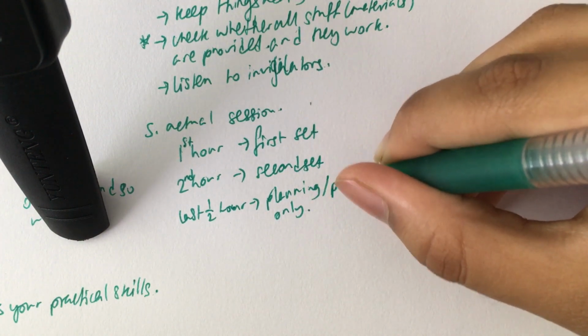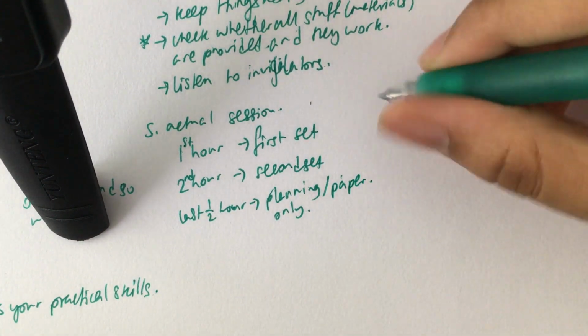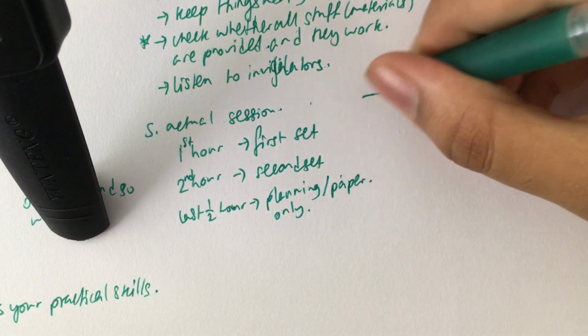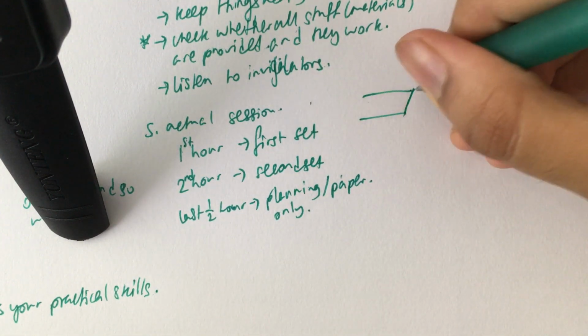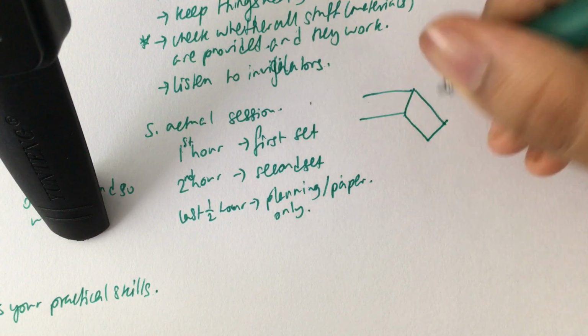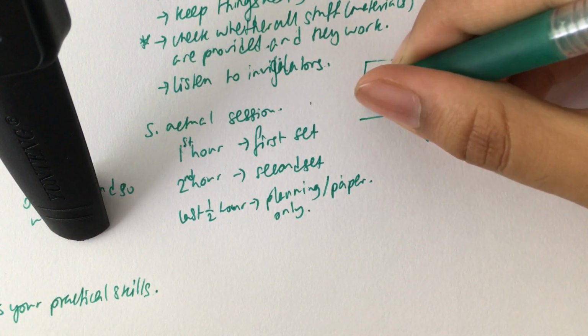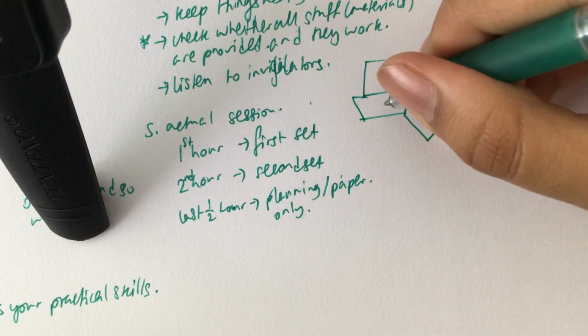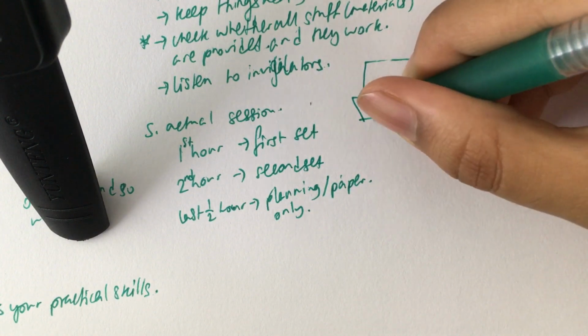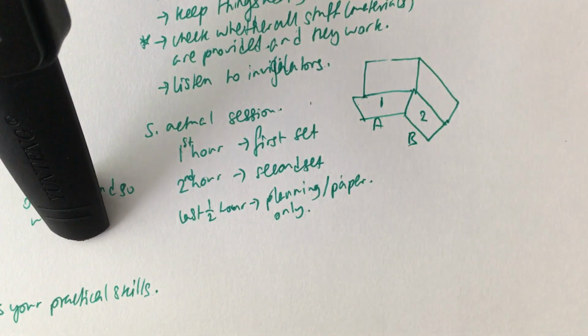And then after 1 hour, A and B will switch, and B will do set 1, A will do set 2. And after another 1 hour, you stop touching all the experiment materials, the stuff that's there for the experiment, and then you start doing planning for the last half an hour. So that's how it works actually.